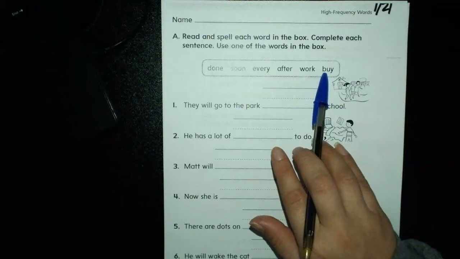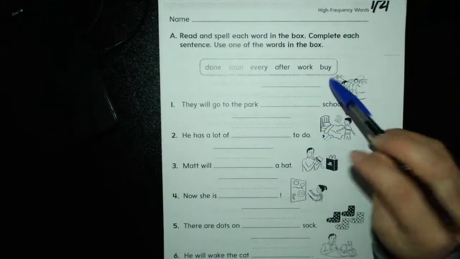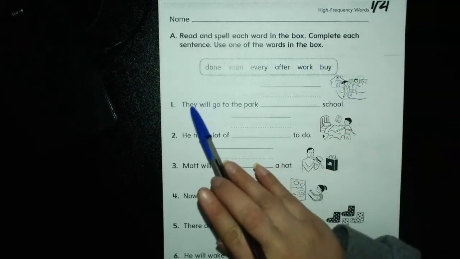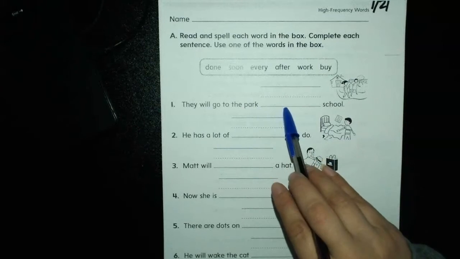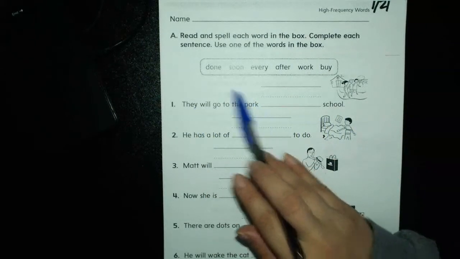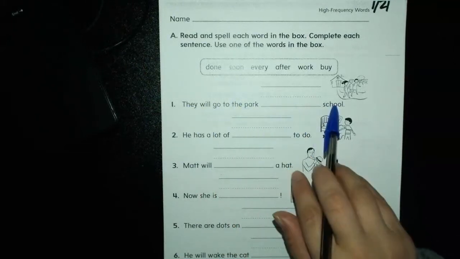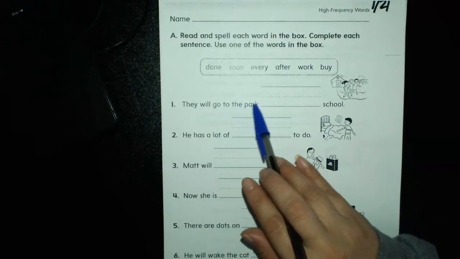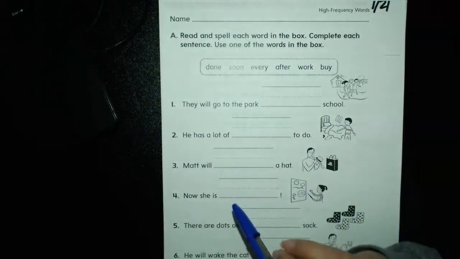And this buy is like when you buy something, okay? This isn't like waving bye. This is like when you buy something. They will go to the park blank school. They will go to the park done school. They will go to the park soon school. They will go to the park every school. They will go to the park after school.